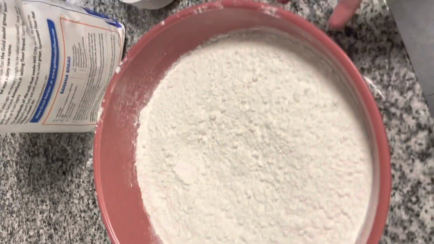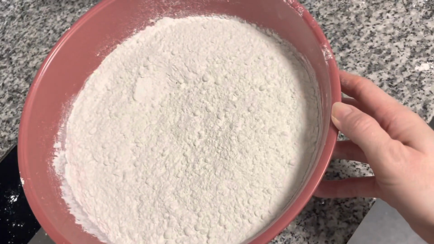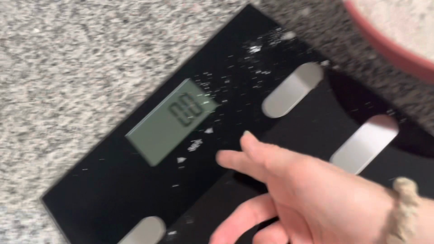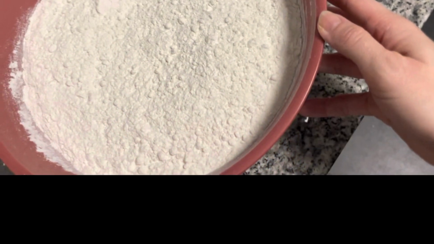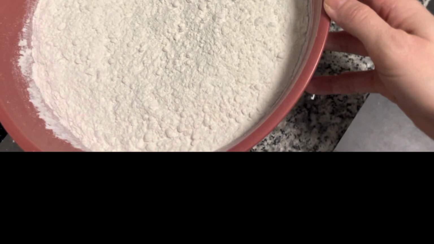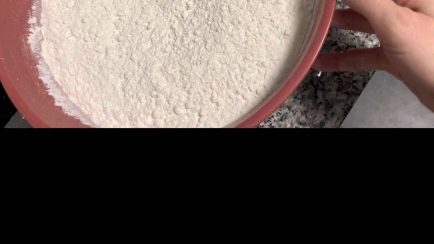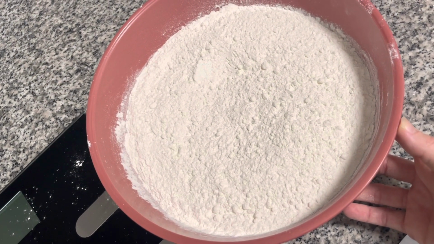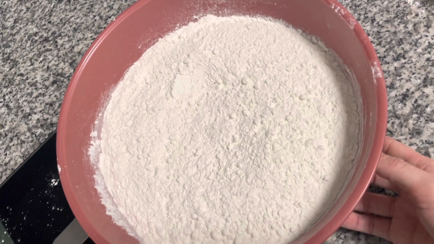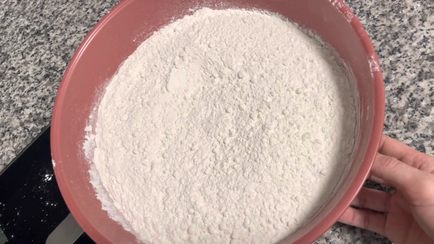If I were to add more mass into this flour, make it a little bit higher, the weight would also go up, just like it was before. When I take more out, the weight would go down. But not all weights equal the same mass.